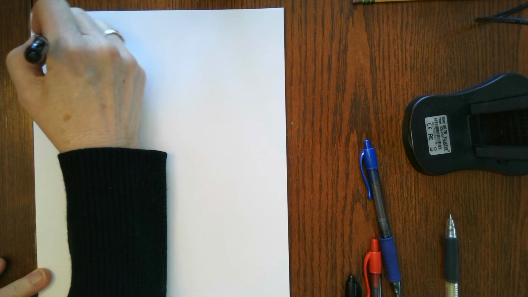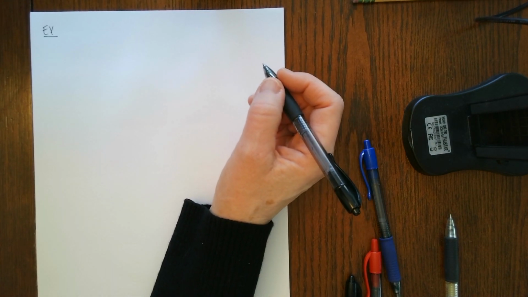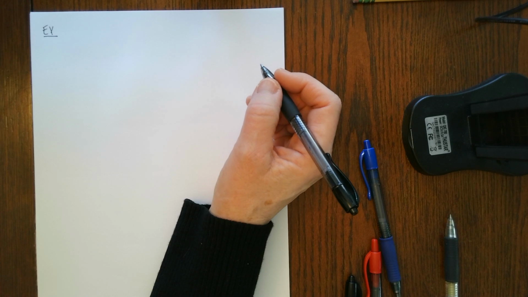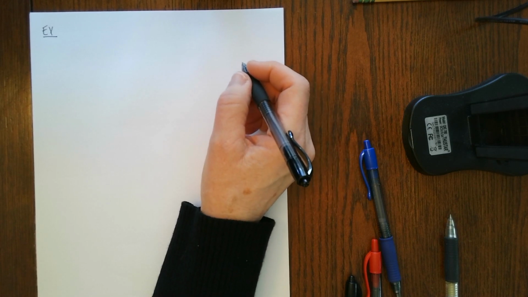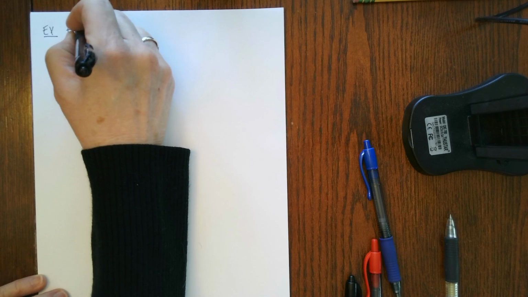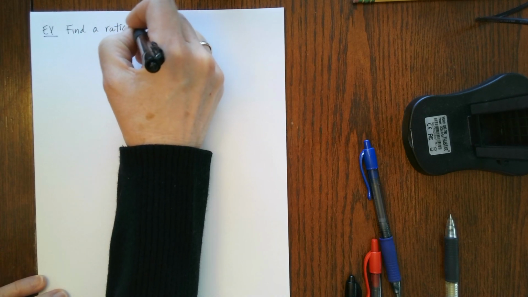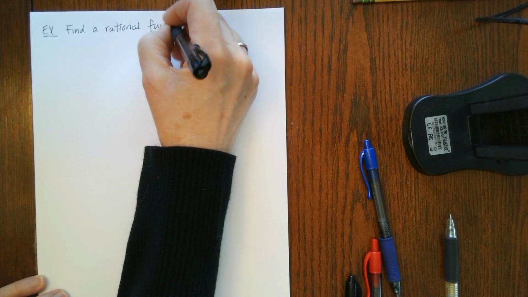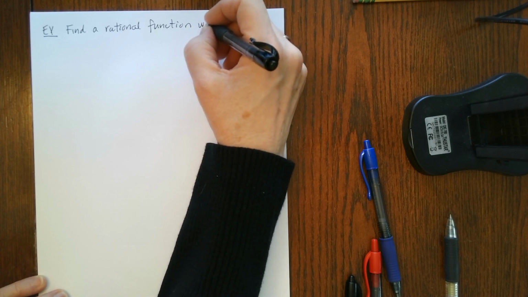We sort of put everything together. So we're finding vertical asymptotes, horizontal asymptotes, or slant asymptotes, x-intercepts, y-intercepts. Let's see. So for this example, find a rational function with these properties.